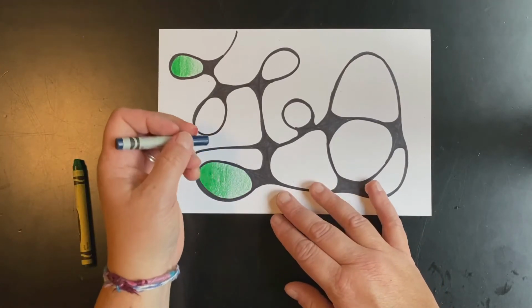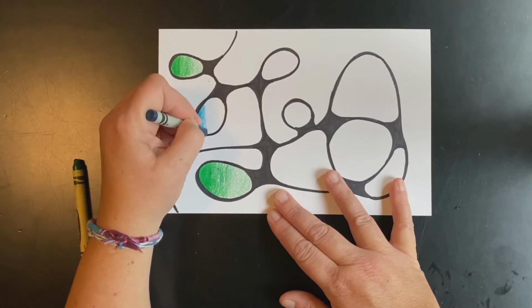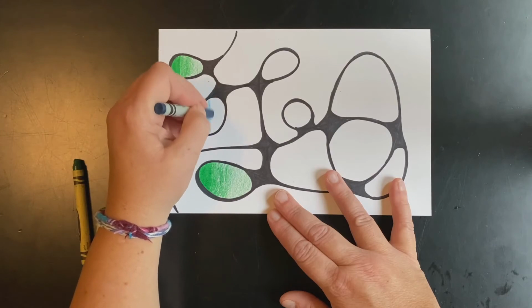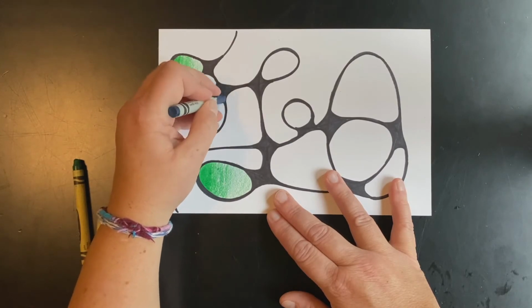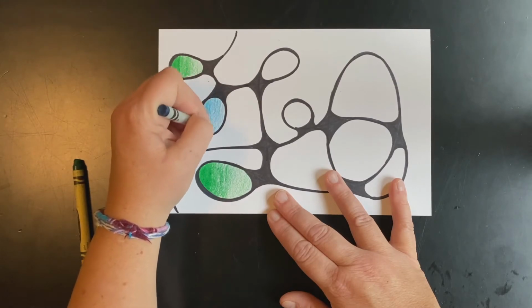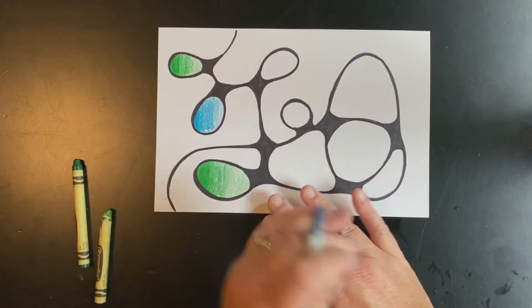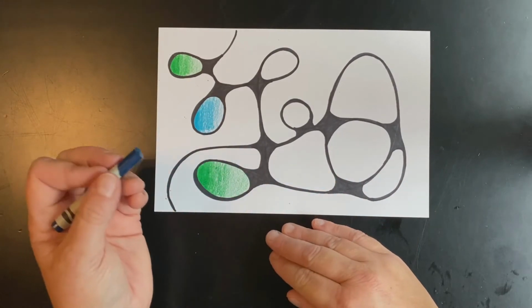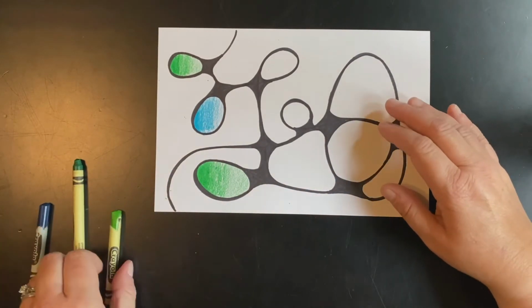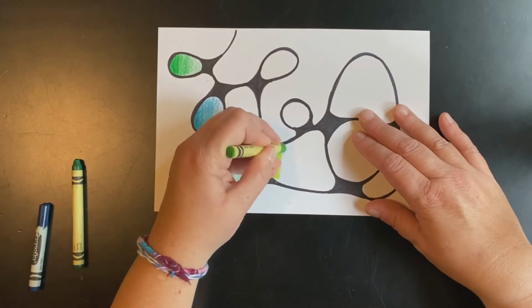You can really see how one side looks darker and one side looks lighter. Again, I want to keep it the same as I go through every bubble that I'm coloring. So much darker on the left, lighter on the right. It doesn't actually matter which side you choose as the darker side and which side you choose as the lighter, as long as you stay consistent. So whatever you decide to do, do that the whole time.